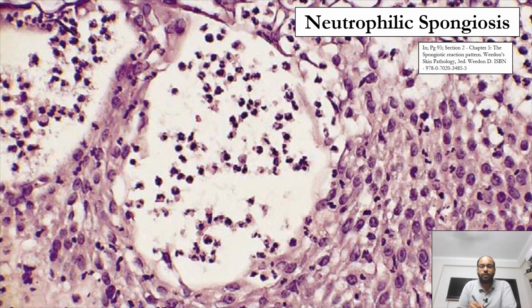Yeah. So if you look closely, you will see the cells have a multilobulated nucleus. The nucleus is there in multiple lobules. If you look closely and carefully, you will see that these cells are not keratinocytes. They are smaller than keratinocytes and they have multiple lobules in the nucleus, making it a more multilobulated cell. That is because they are neutrophils. And when neutrophils are there in the spongiosis or the spongiotic vesicle, we call it neutrophilic spongiosis.